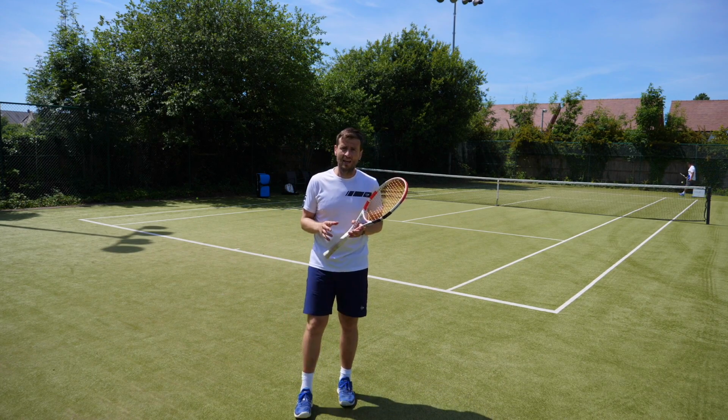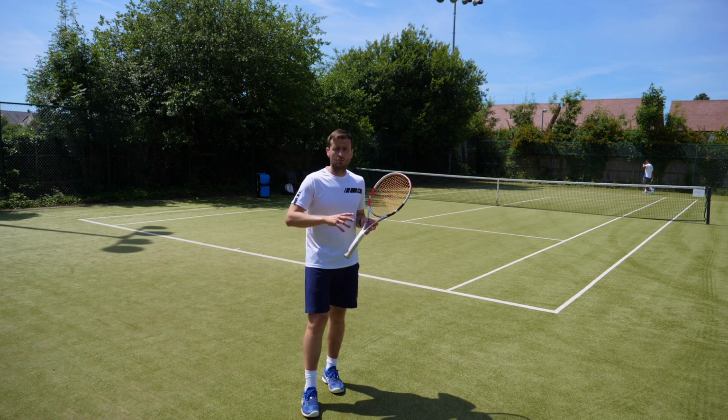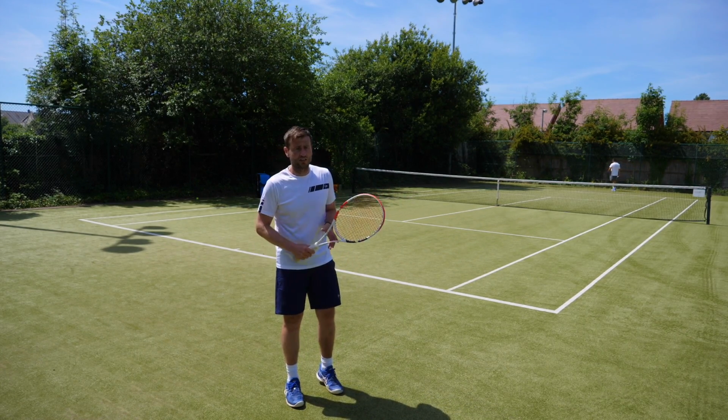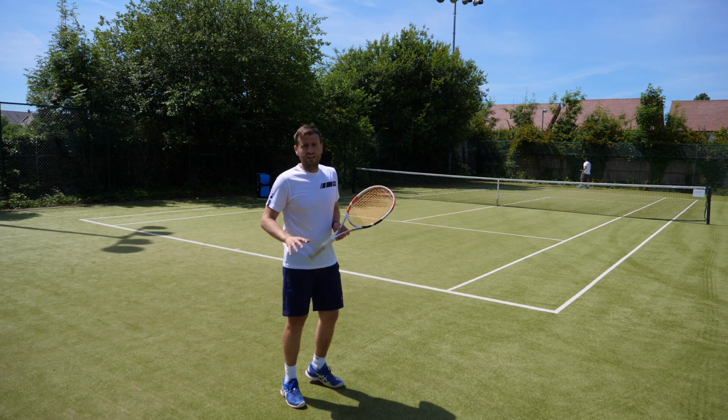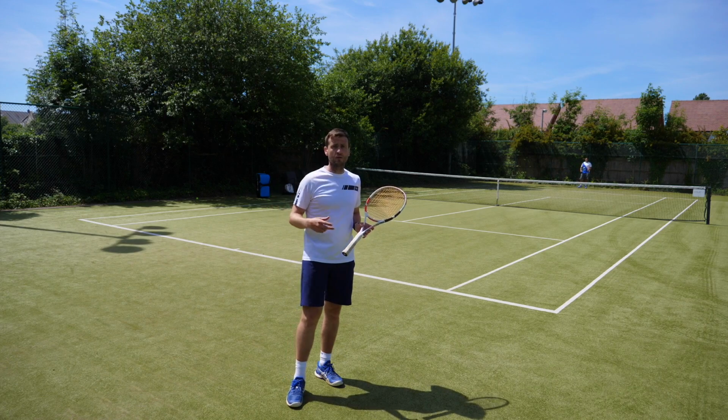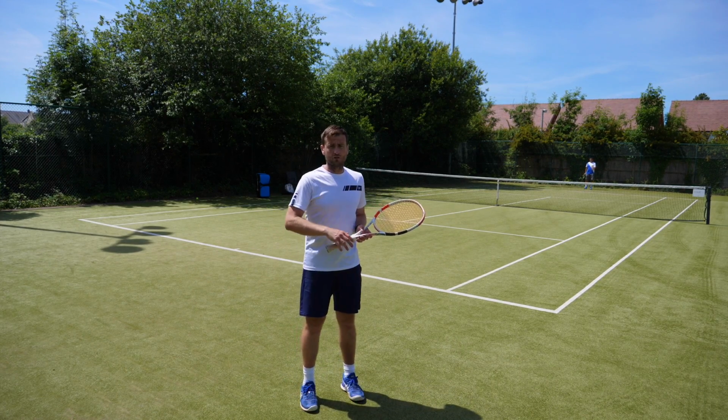Using topspin is a great way to defend because the ball will bounce higher on the other side. You don't simply want to push the ball there. If you topspin it, it will bounce. It will make it more difficult for the opponent to attack you.